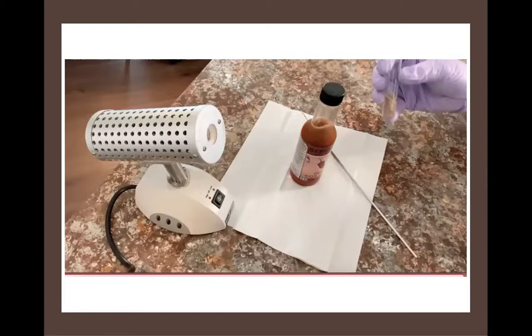People don't always flame glass test tubes. Sometimes it's just too time-consuming of a procedure, but I want to show it to you because it is, again, an extra layer of protection against accidental contamination. You would never do this with a plastic test tube, though, of course, because you would melt the plastic.